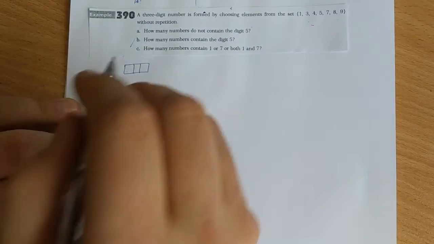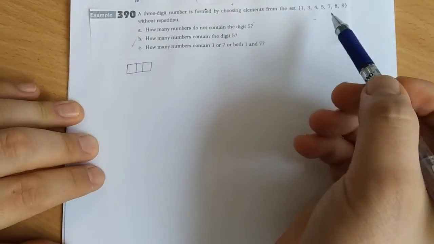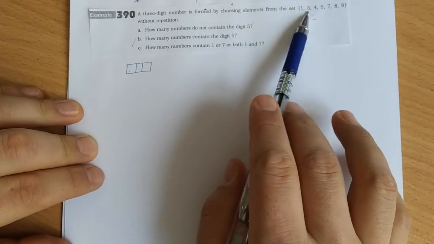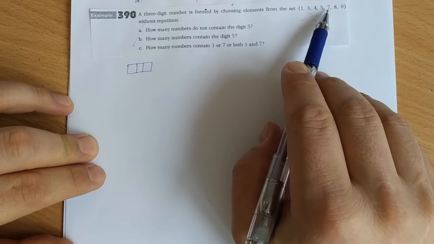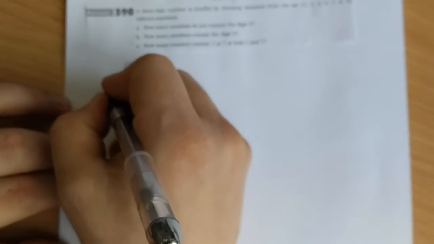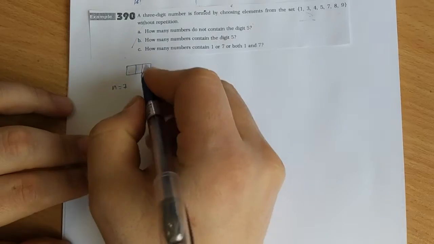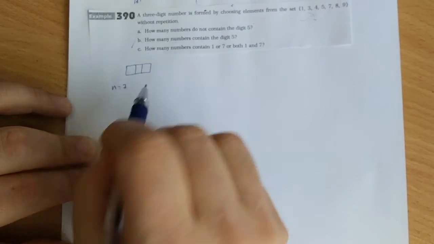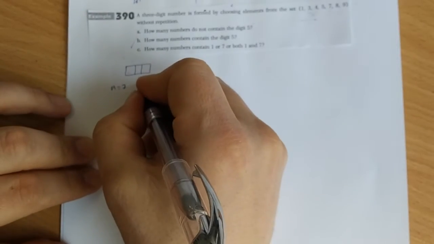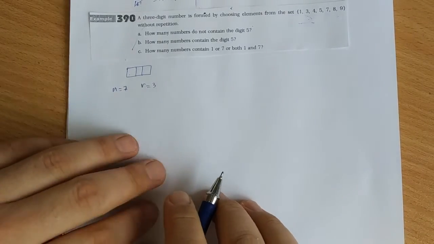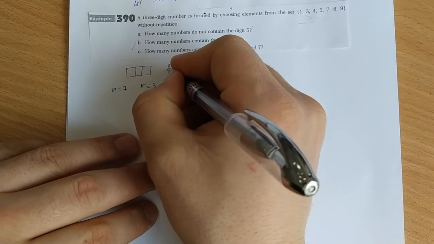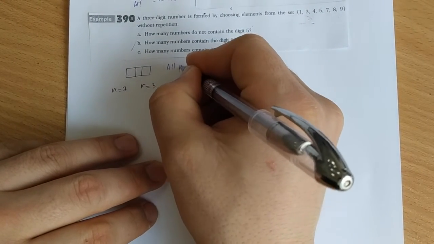Now let us see how many possibilities among this. How many numbers do we have here? 1, 2, 3, 4, 5, 6, 7. Okay, n is equal to 7. How many digits should we make? r is equal to 3. Let's find all possible numbers.